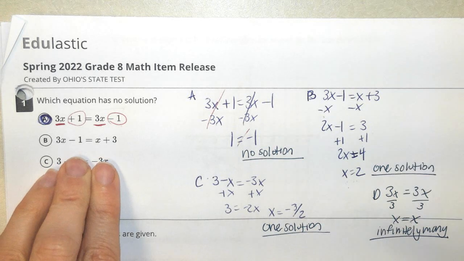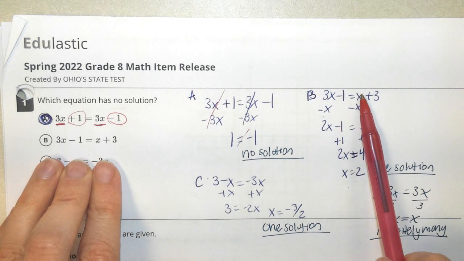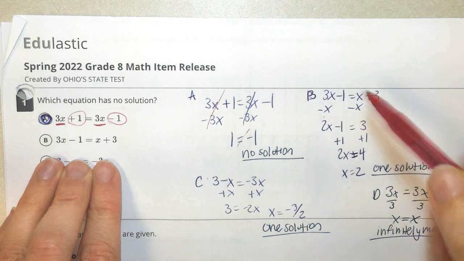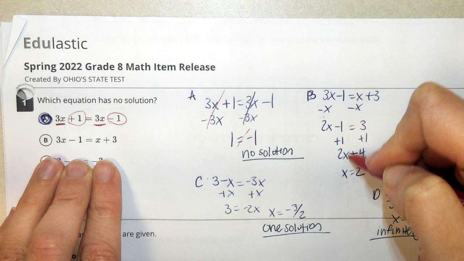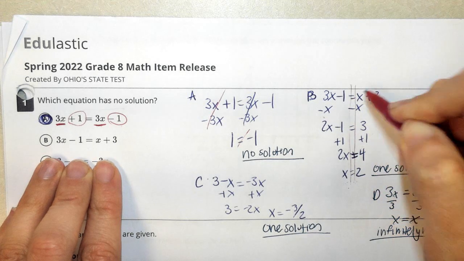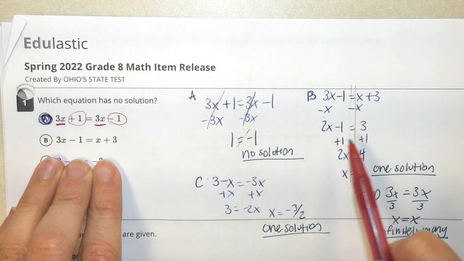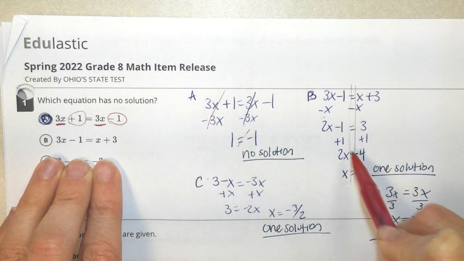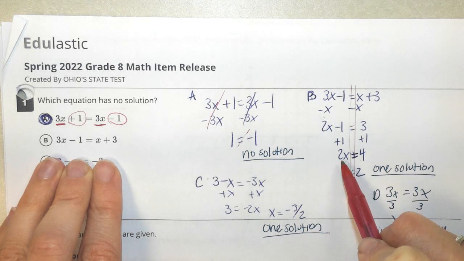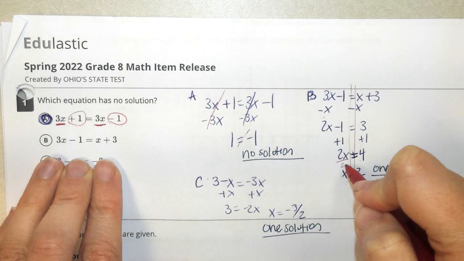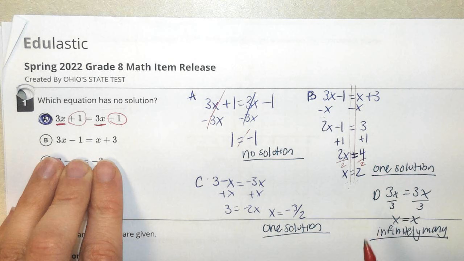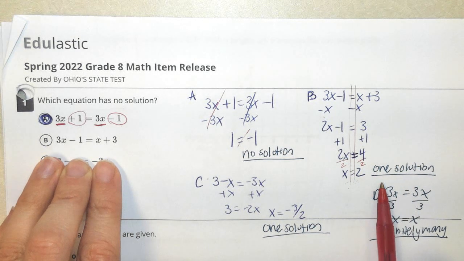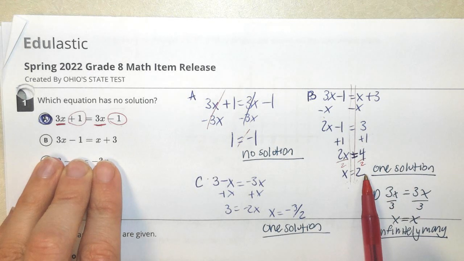Just to show you how the others work, if you look at B, so I subtract my x over, that gives me 2x minus 1 is equal to 3. This is just our normal equations where I'd put like my railroad tracks in to solve. Okay, and then add the constant to the other side. Remember, don't move the 3 because then you'd be left with nothing over here. So add the 1, I get 4, divide both sides by that coefficient, and I get 2. X equals 2, that means that is the only solution there is. That's one solution because I have x equals a number.